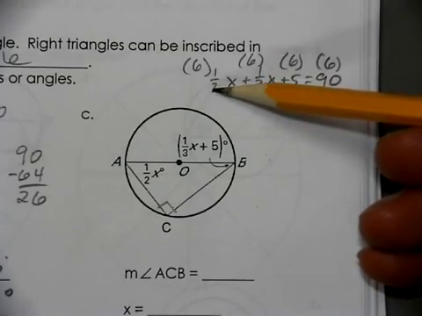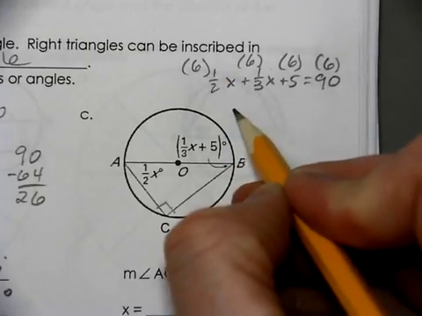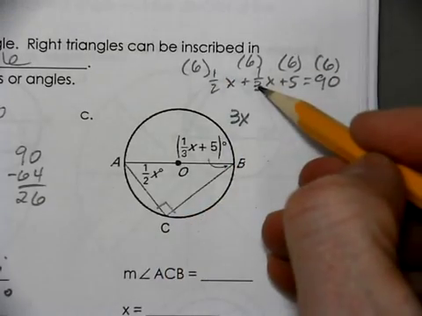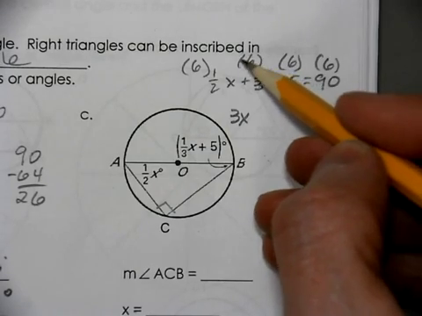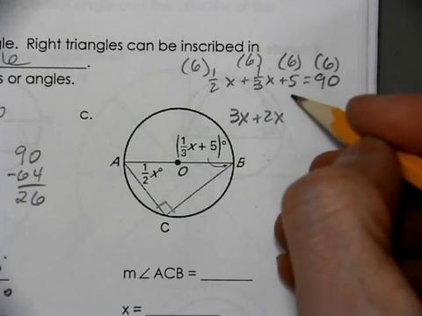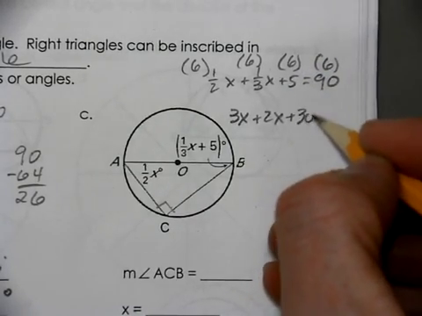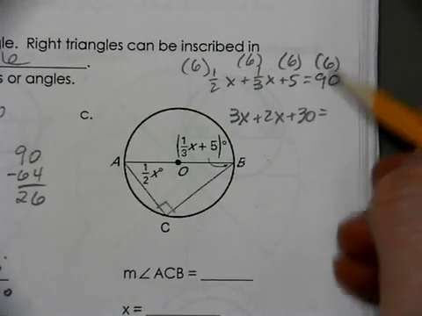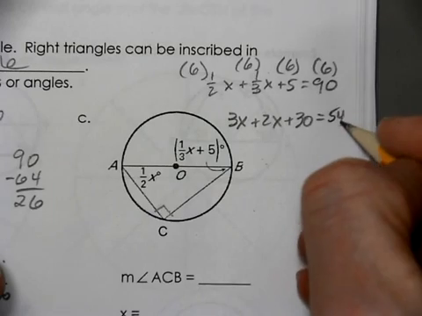2 is your denominator. 2 goes into 6 3 times. So 3 times 1 gives you 3x. 3 goes into 6 twice. So 2 times 1 gives you 2x. There's no denominator here, so it's just 5 times 6, which is 30. And no denominator, so 540.